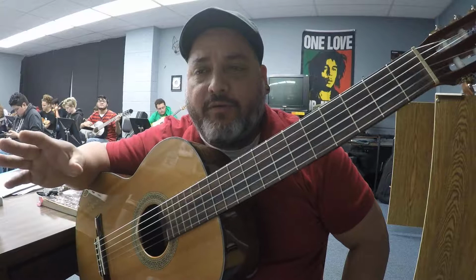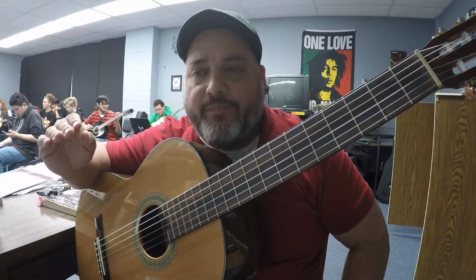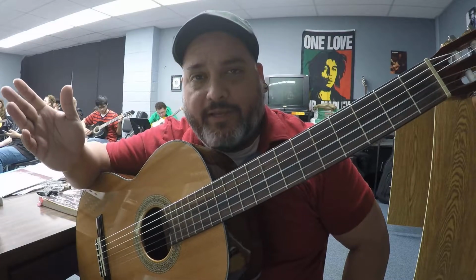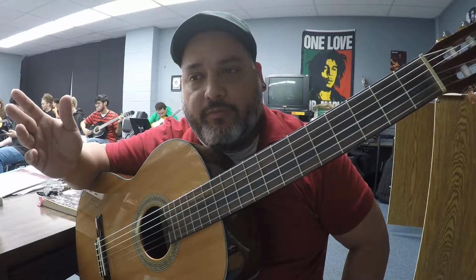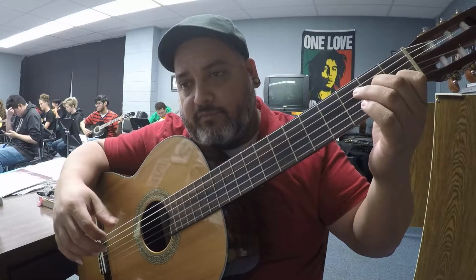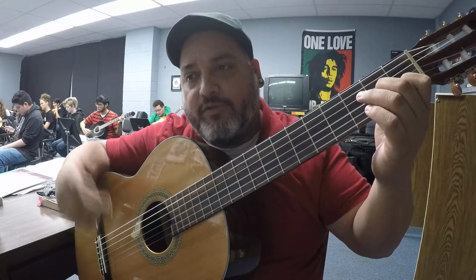Now, you may notice that the notes on the bottom and sometimes on the top of the dotted half notes, which are 3 counts by themselves. What that means is you're going to be ringing out that note while you play the rest of the measure. Alright, so in the first measure, notice how this note is still ringing. So that's what that means.